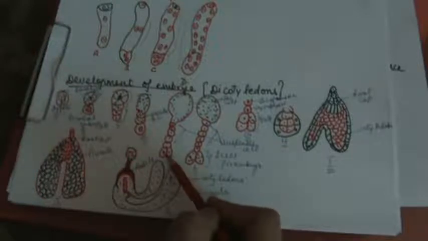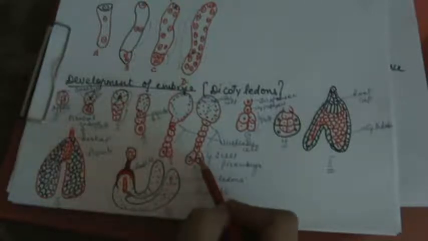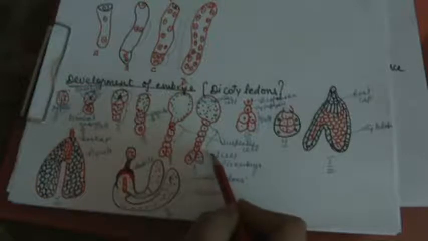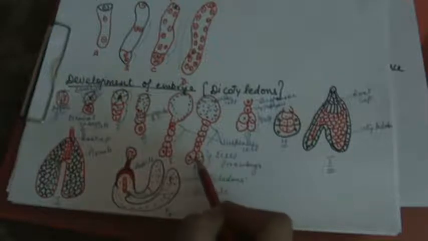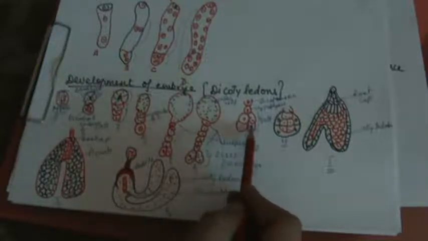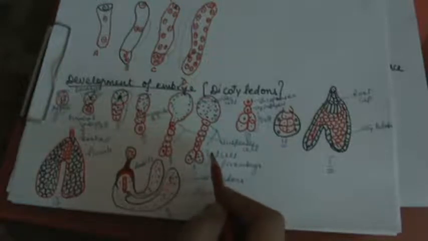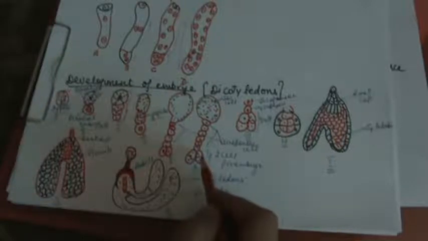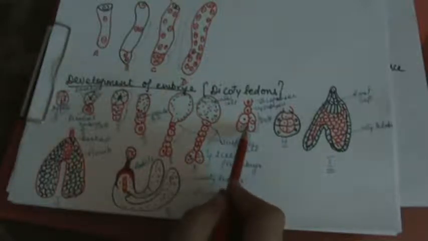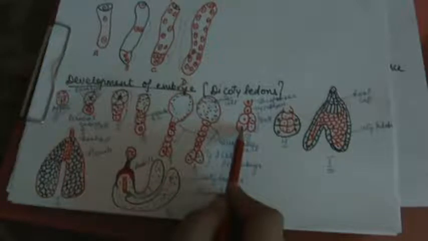Each of the two cells at the terminal divides longitudinally. When they are two in number we call it a two-cell pro-embryo. When they divide they form 4 cells, and this stage is known as the quadrant stage. Each of the 4 cells divides by transverse division to form the 8-celled octant stage.